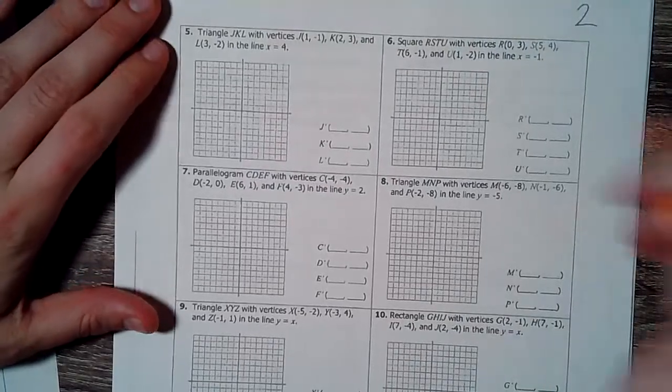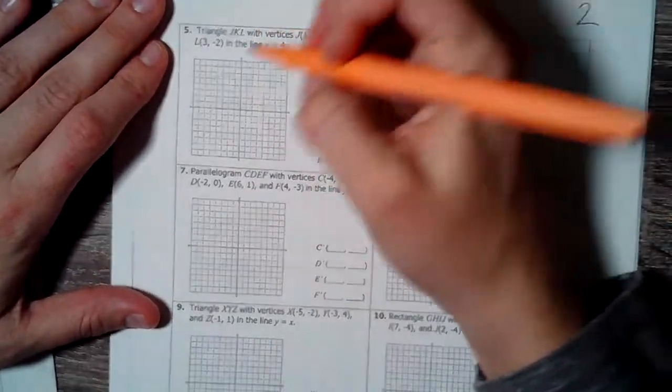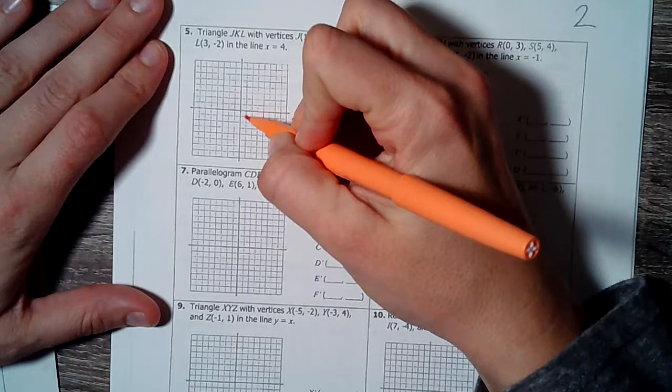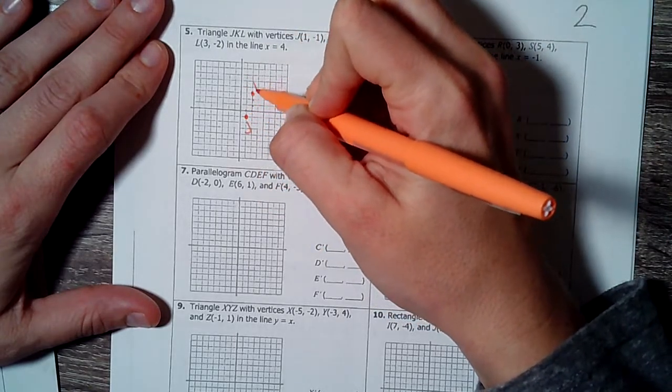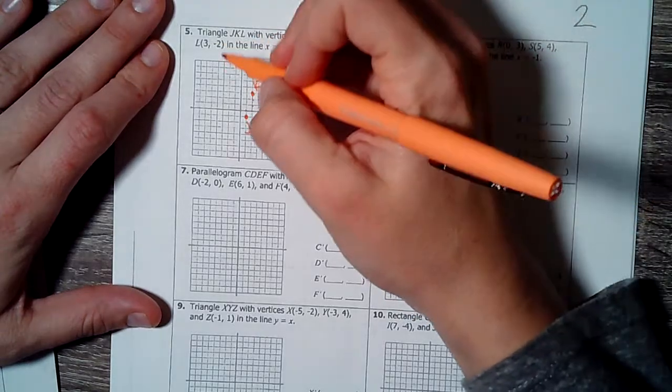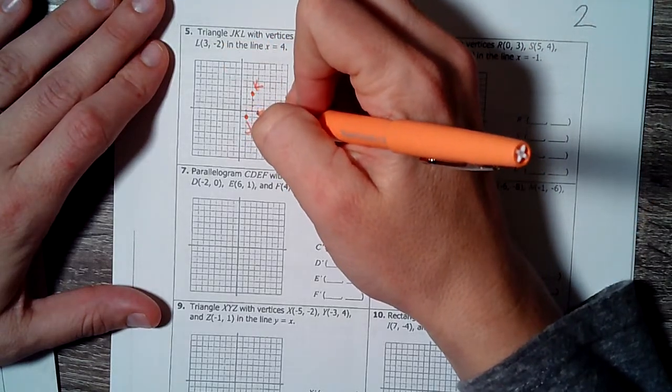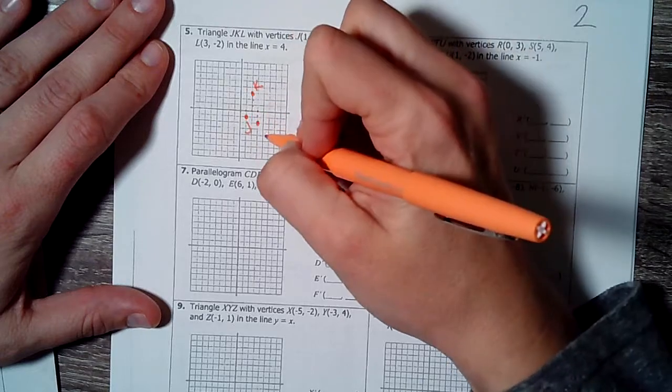Now, number 5, I'm going to go ahead and plot my points. We have J at 1, down 1, K at 1, 2, up 1, 2, 3, and L is at 1, 2, 3, down 1, 2.